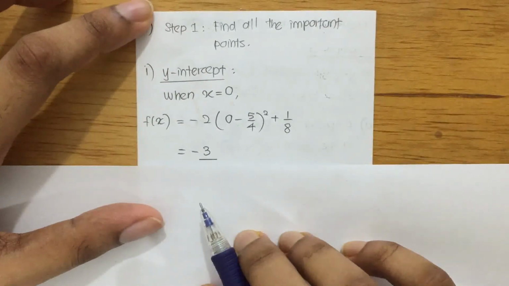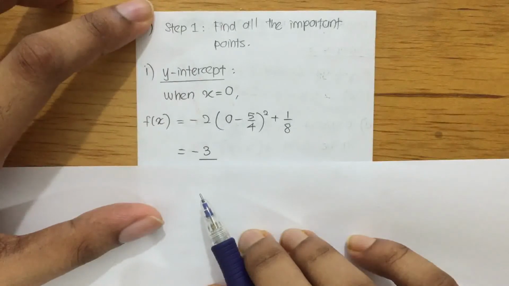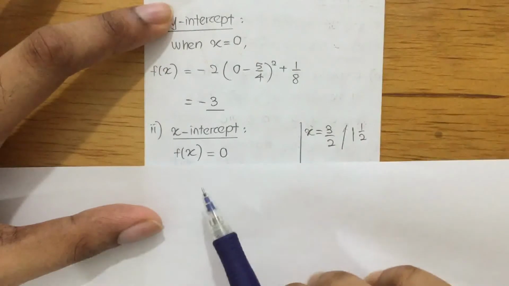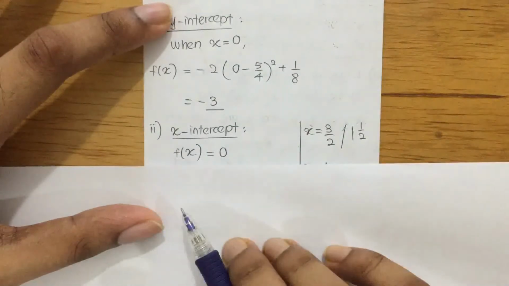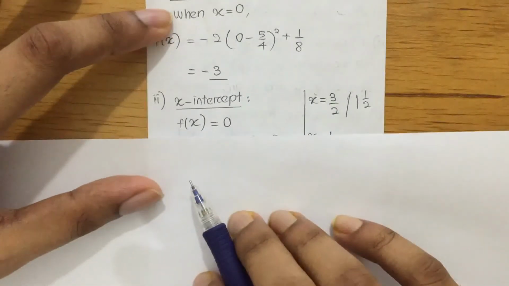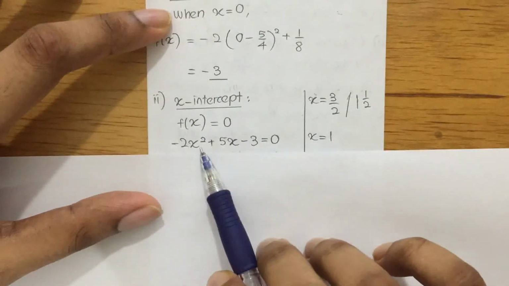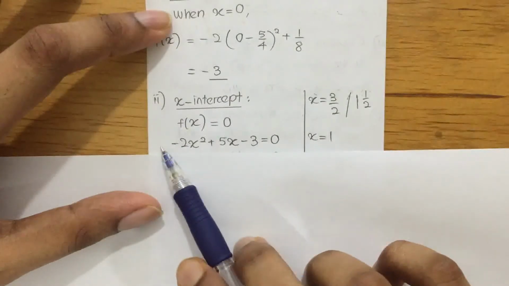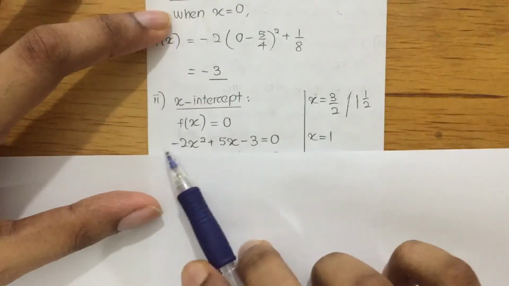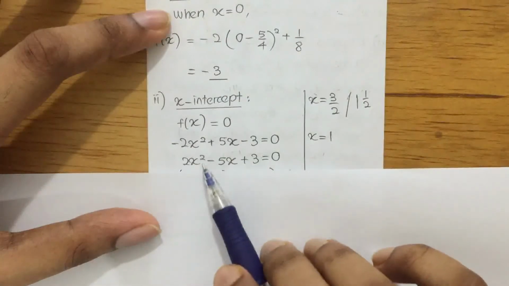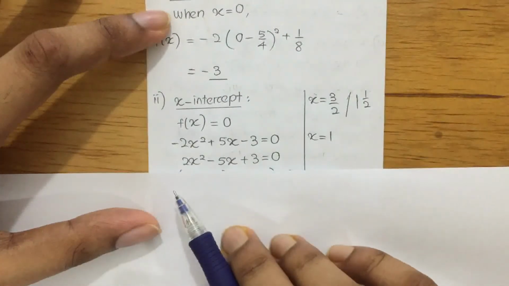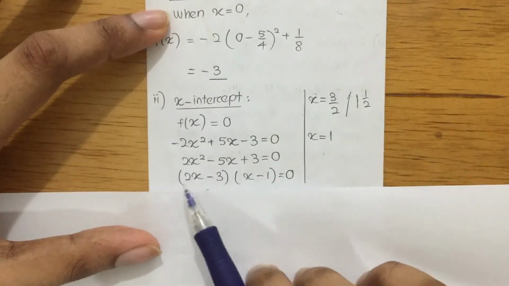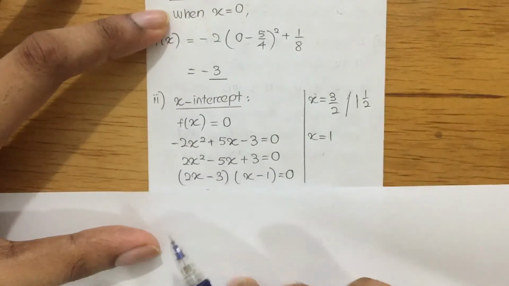Okay. Let us proceed to find the x-intercept now. To find the x-intercept, you set your f(x) equals to 0 now. So from here, negative 2x squared plus 5x minus 3 equals to 0. So what I do, I multiply the whole quadratic equation by negative 1. So from here, you get 2x squared minus 5x plus 3 equals to 0. You perform the factorization over here, where you'll get (2x minus 3)(x minus 1) equals to 0.